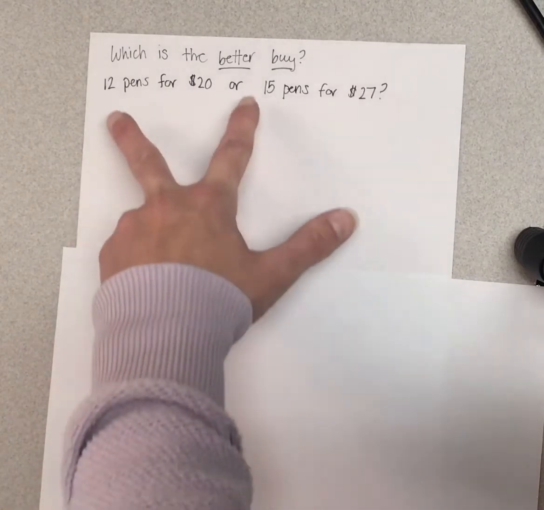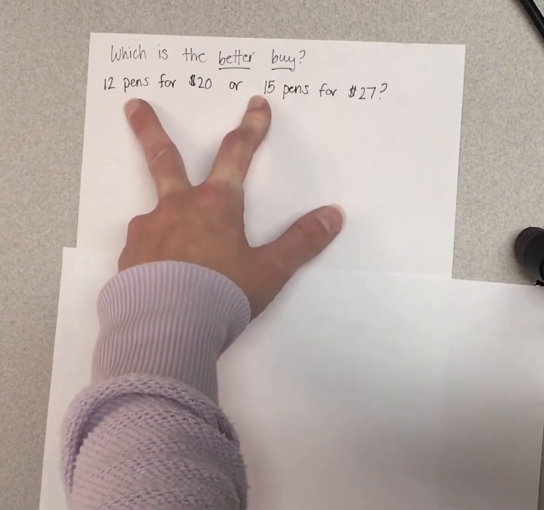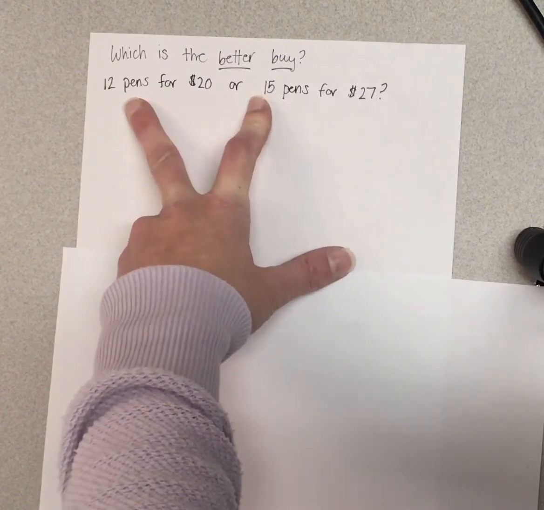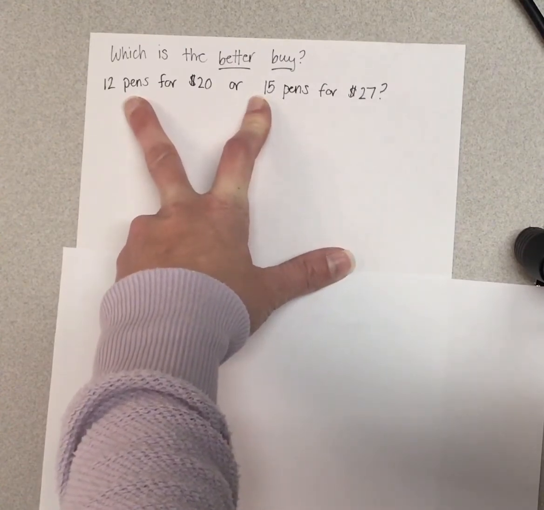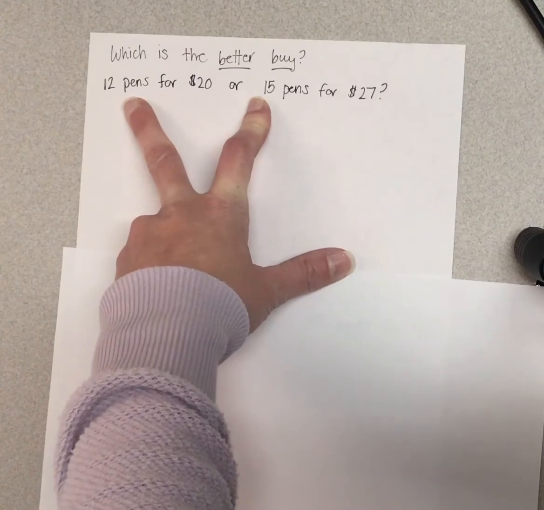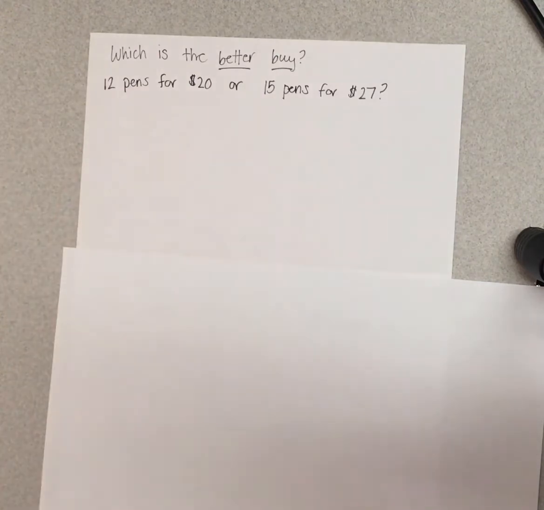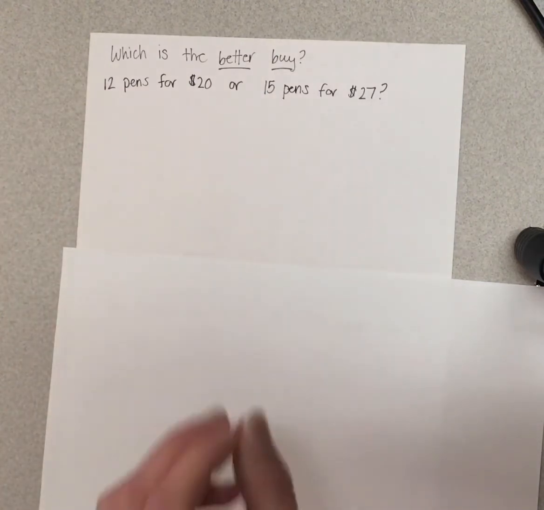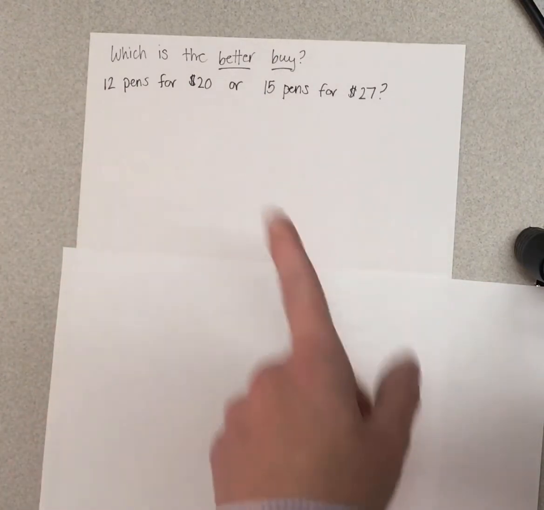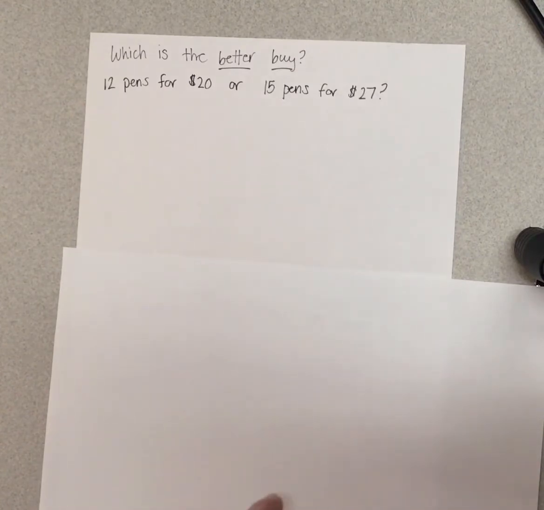What you want to make sure that you're doing is getting the number of items to the same amount, and getting them both down to 1 is always a great strategy to use. Now sometimes there's another multiple those numbers will meet up with, and you can use that route as well, but you want to make sure the number of pens is the same before we can actually compare their pricing. So let's go ahead and get started.